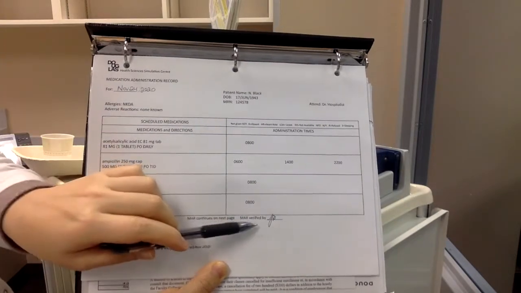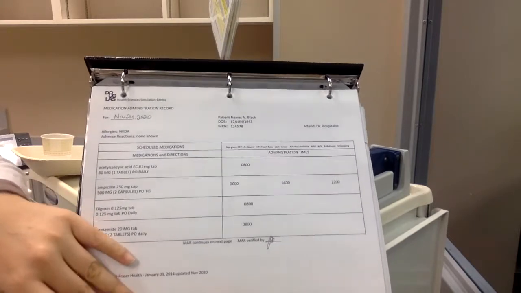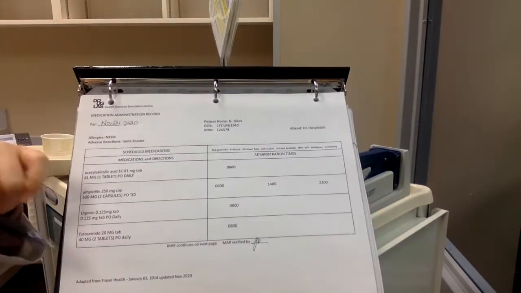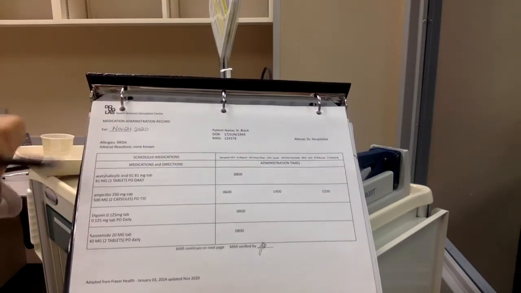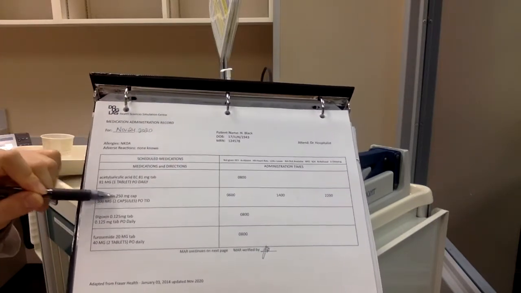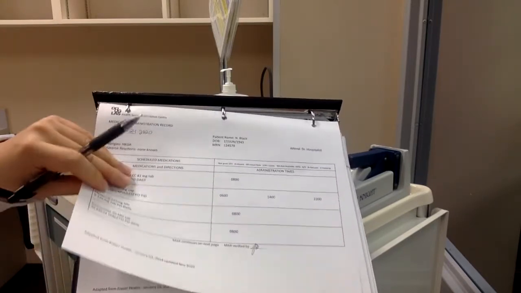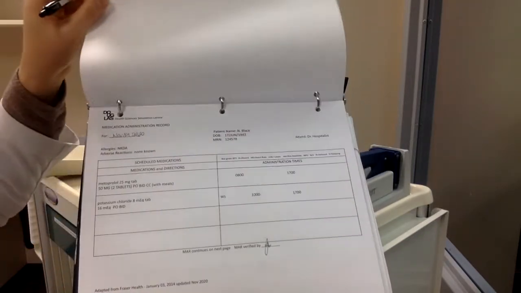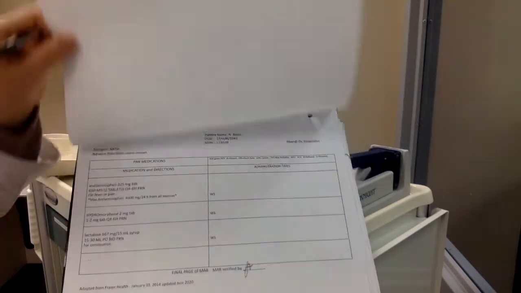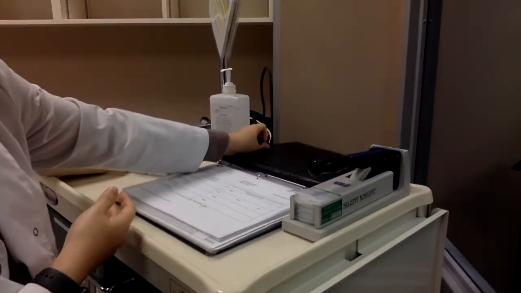I want to make sure that the bottom of the pages of the MARs are signed by a nurse. That just shows that they did the checks last night to make sure that if there are new medication orders, they're not missed. So every night a nurse would do a MAR check and look at every single med to make sure that's the right order. And they sign to say that they verified it at the bottom. So every single page for your patient should be signed at the bottom here. Okay, great. So when that's done, now I'm going to place it down.